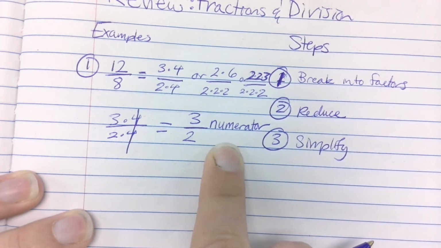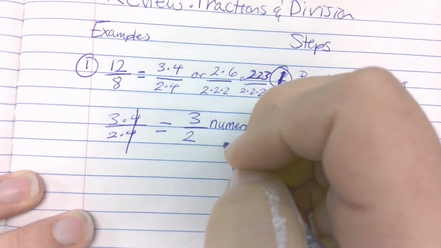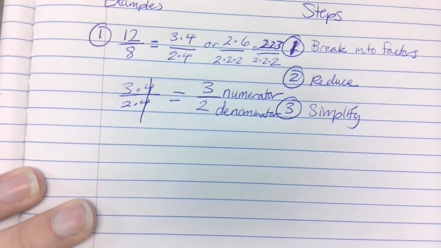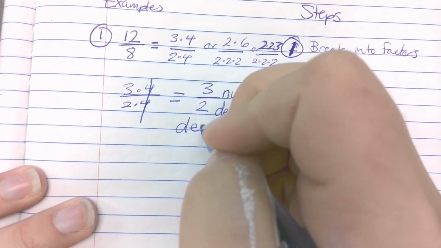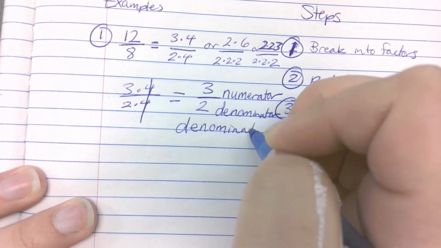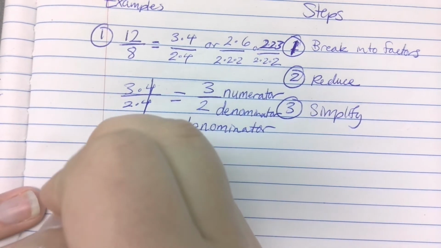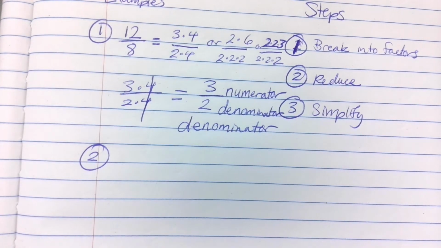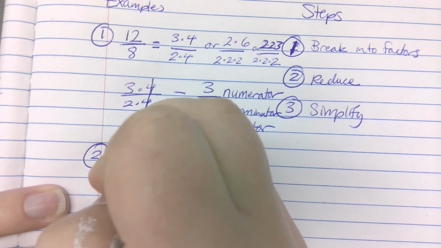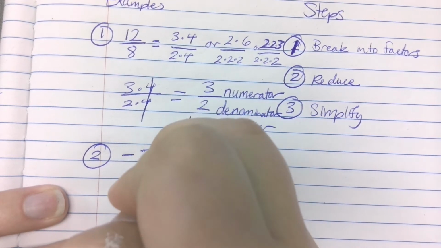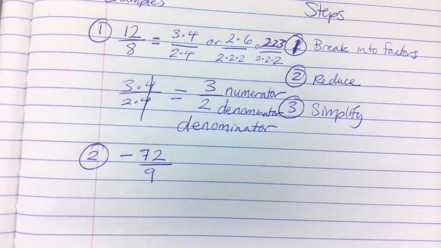I'm going to be looking that you've labeled that so that we can start using the correct vocabulary. My spelling is stinky, so I'm going to write that bigger so you can read it. Denominator, numerator. What do I do when I have a negative? Do you need me to pause? Am I going too fast?